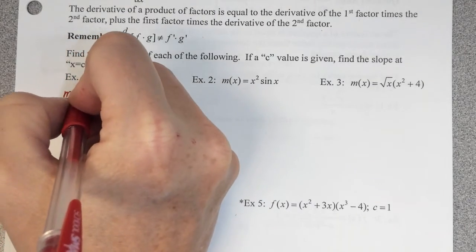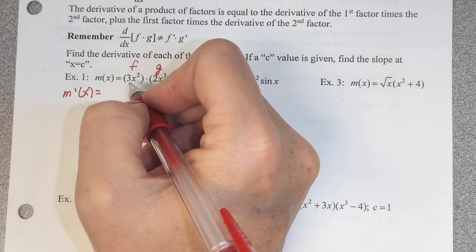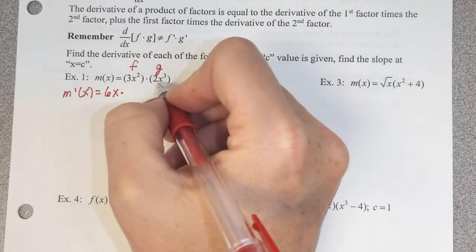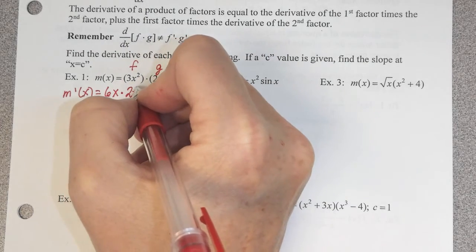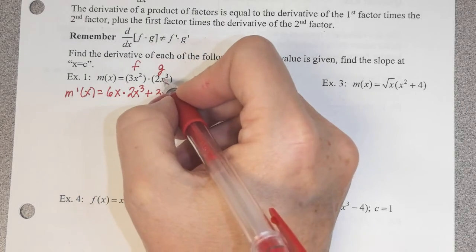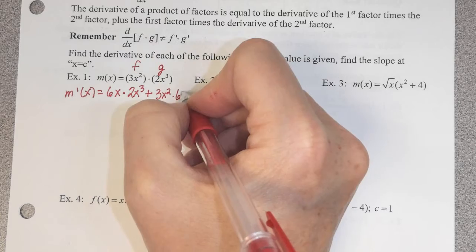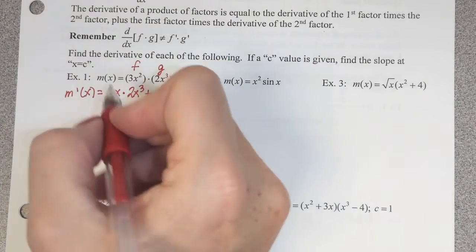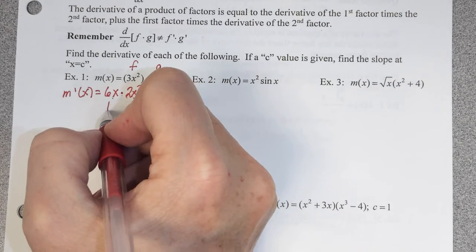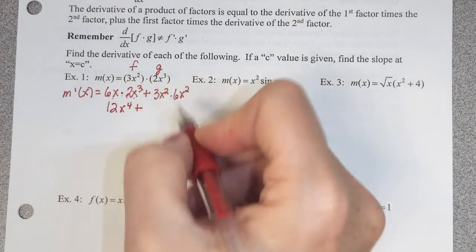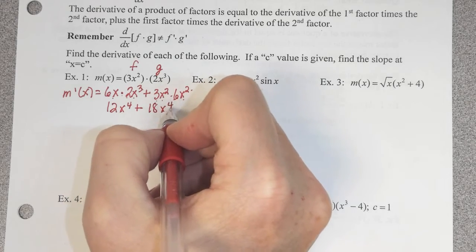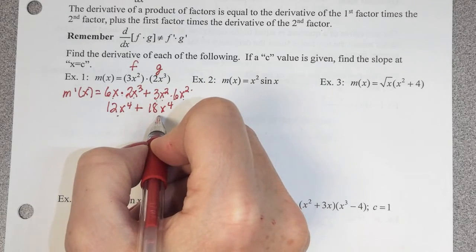So to find that derivative, I have to do f prime. What is f prime? 6x times g, 2x cubed, plus f, 3x squared, and then what's g prime? 6x squared. So now combining these, what is 6x times 2x cubed? So we have 12x to the fourth plus, what's 3x squared times 6x squared? And what is 12x to the fourth plus 18x to the fourth?